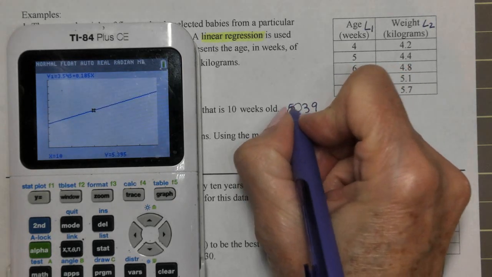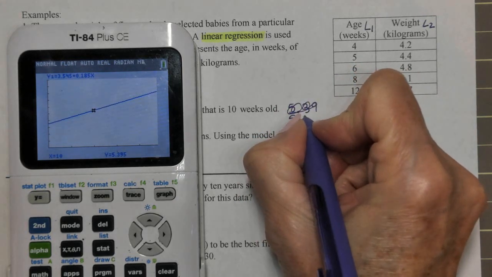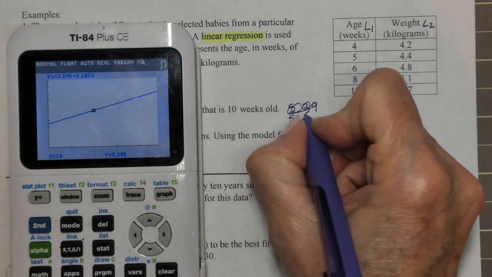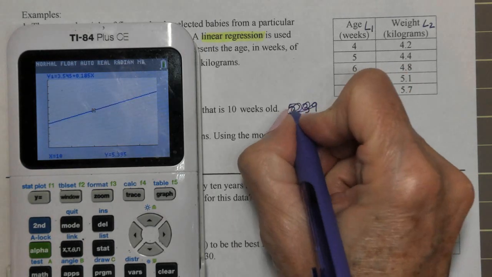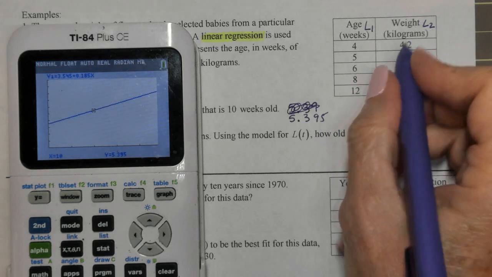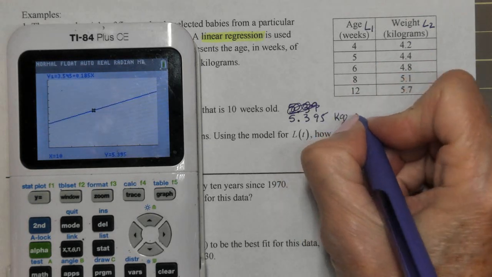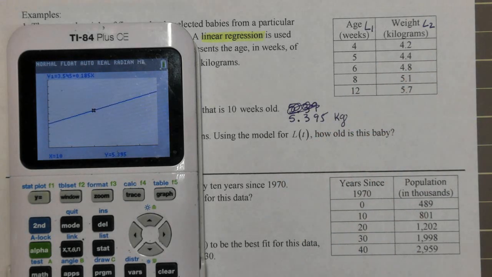5.39, I'm sorry, I can't read. There's a glare here. Is that a 2 or a 3? It is a 3. 5.395, I was right. Okay, what would be the units on that? That was in kilograms. So a 10-week-old baby is expected to weigh this amount.